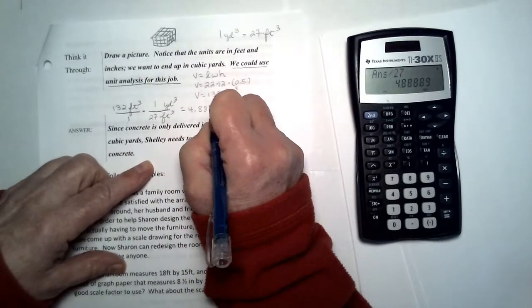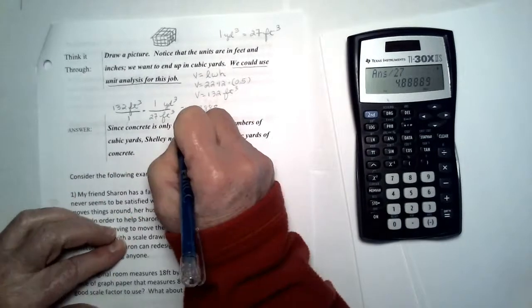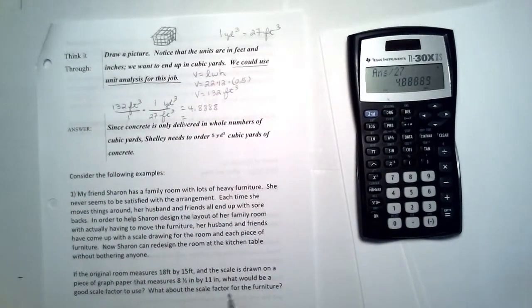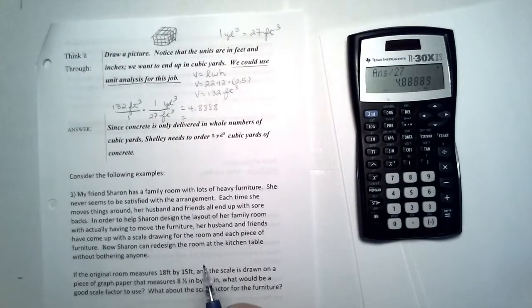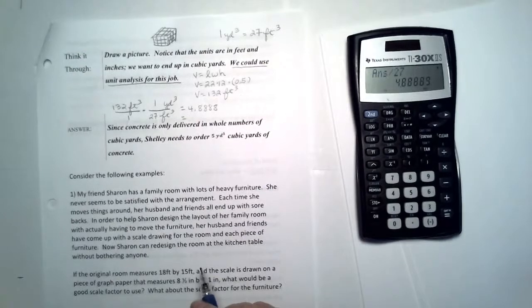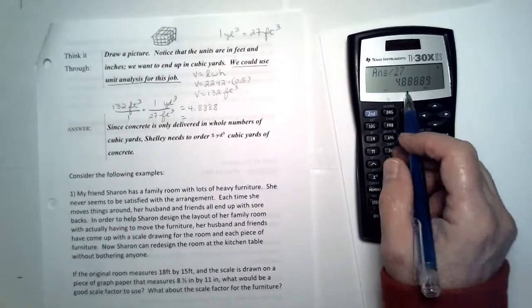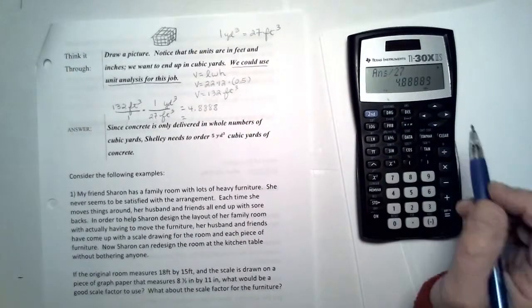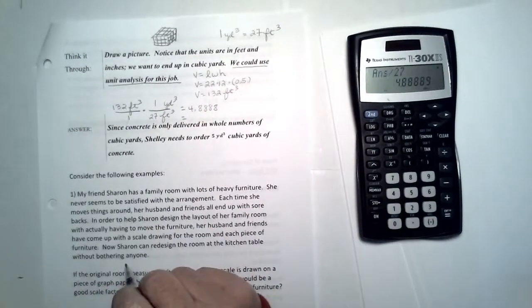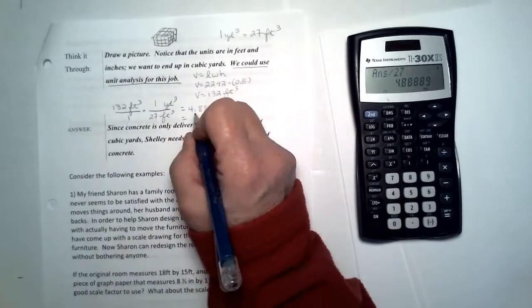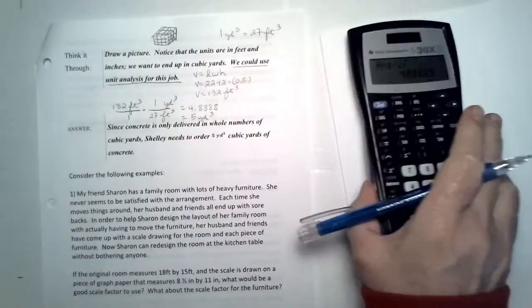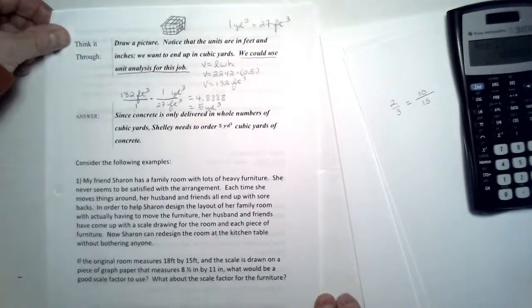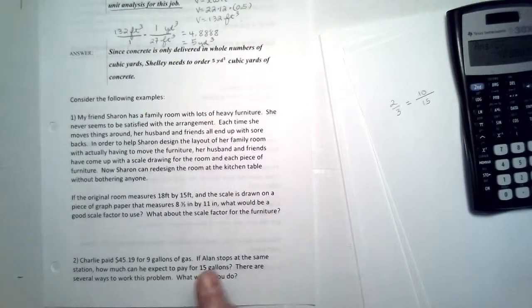So I end up with 4.888. I always like taking it out 4 places, and then let's give a common sense answer. You're not going to be able to call Knife River and ask them for 4.8888 cubic yards. That's how many you want. No, the smart thing to do, of course, would be to round up, not round down, you'd run short. Round up to 5 cubic yards. Okay, so we'll go ahead and stop this video, and then we'll continue on with the examples.